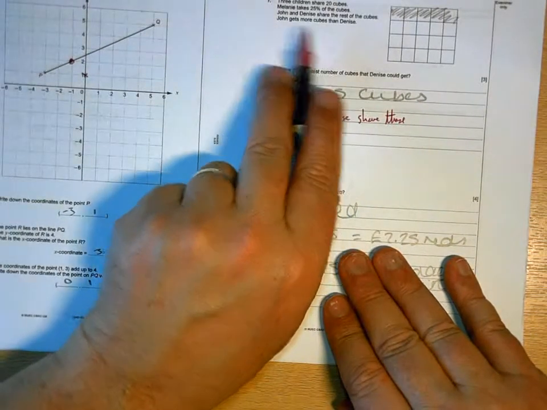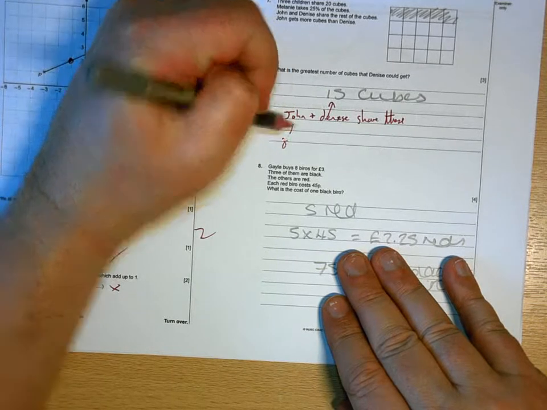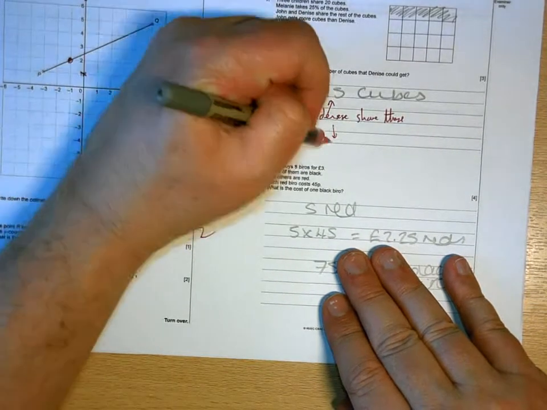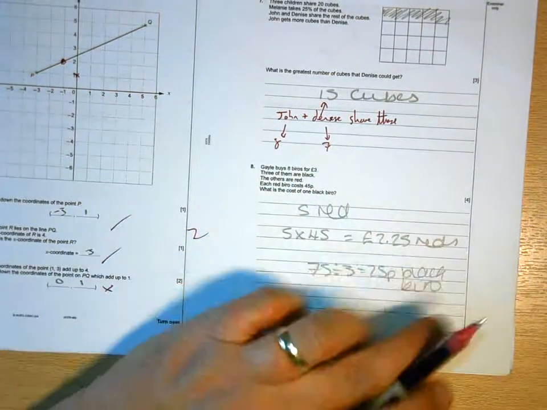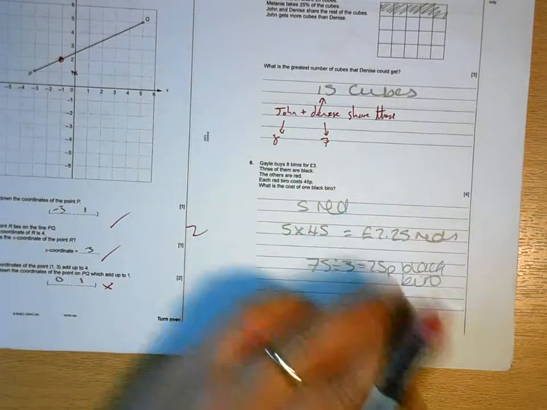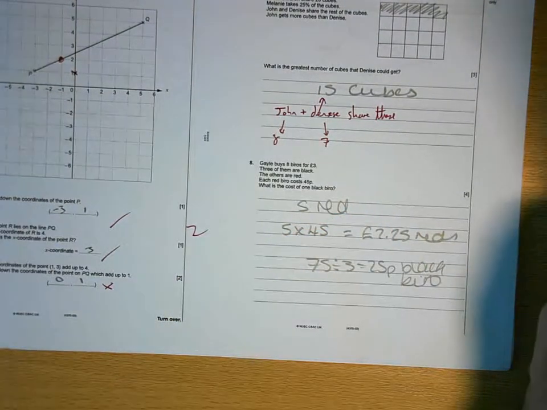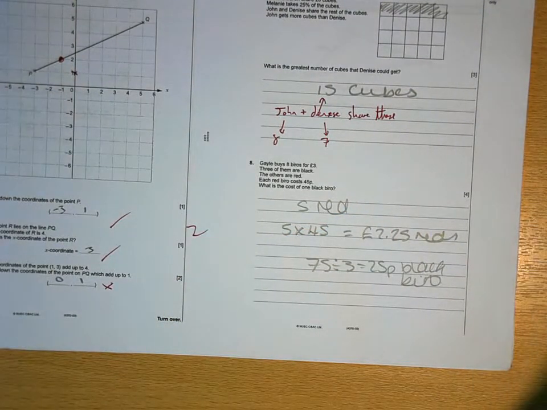And if John gets more, John would get 8 and Denise would get 7. And that's what they're looking for as the answer. I'll just check the mark scheme to see what 15 is worth. So you were going to get 2 out of 3 because you got the 15.